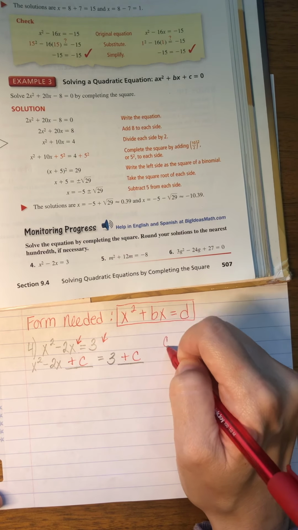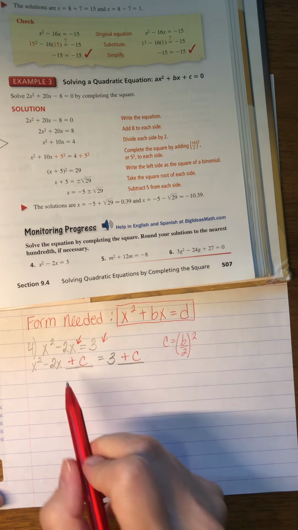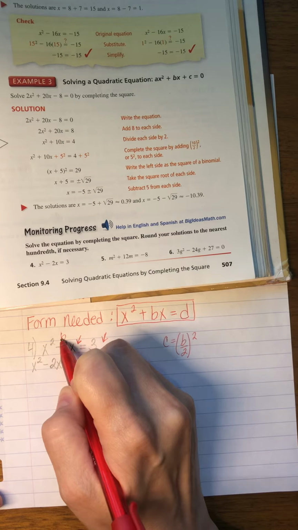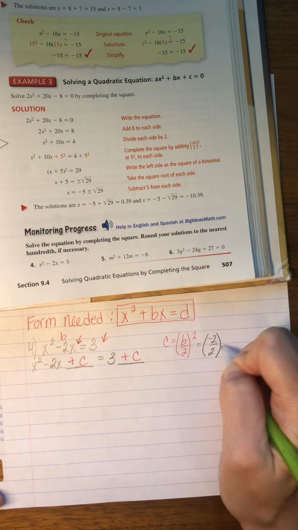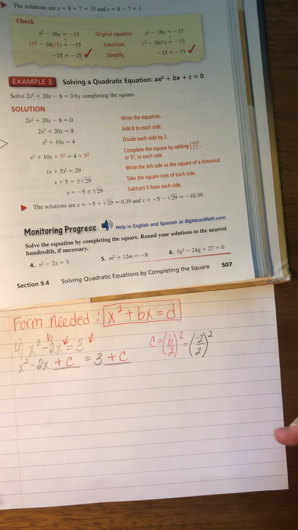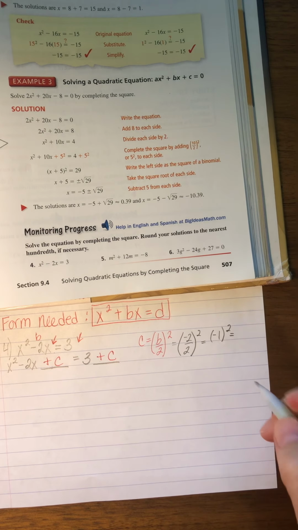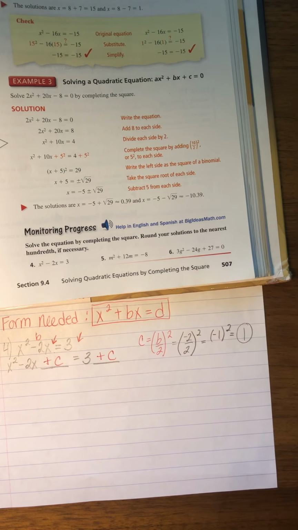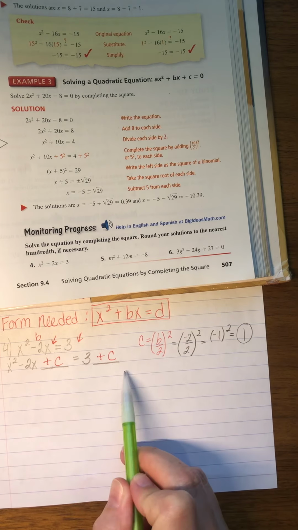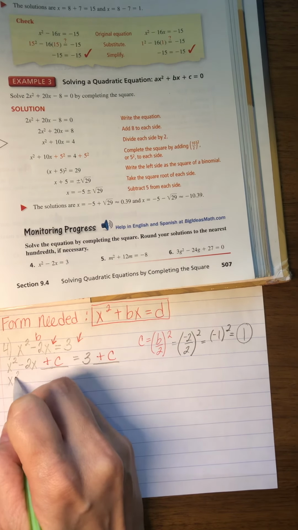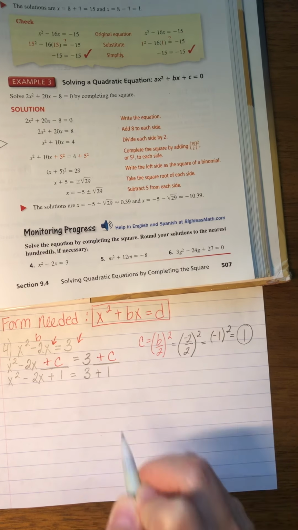Again, we're going to use the formula. C equals the quantity of b over 2 squared. Our b in our equation is the coefficient on the x term, which is -2. Let's plug that in. So we're going to have -2 over 2 squared. We're going to divide first to get -1 squared. And -1 squared is +1. There's our c. And let's add this 1 to both of these spots here. Let's rewrite our equation. So now I'm going to have x squared minus 2x plus 1 equals 3 plus 1.